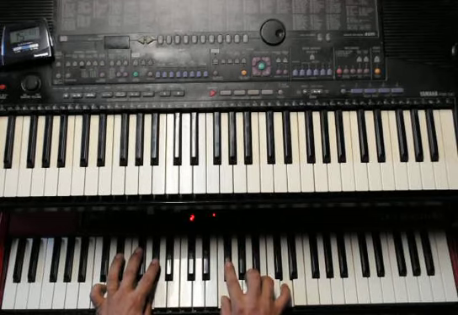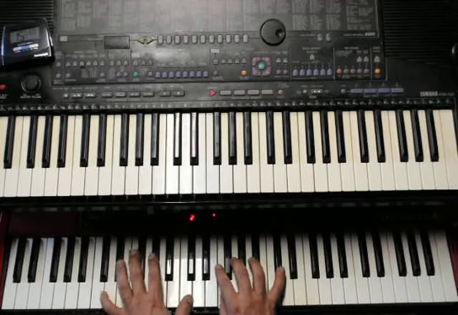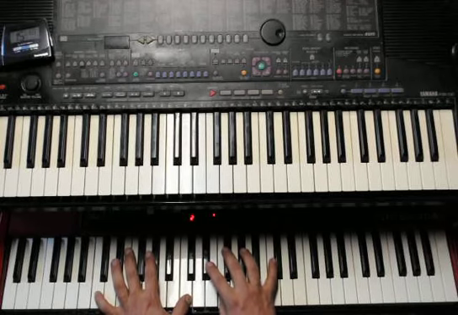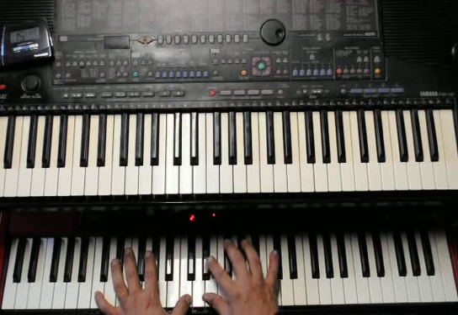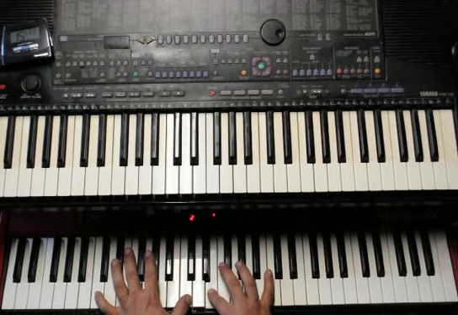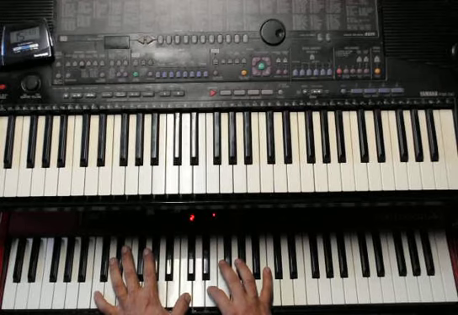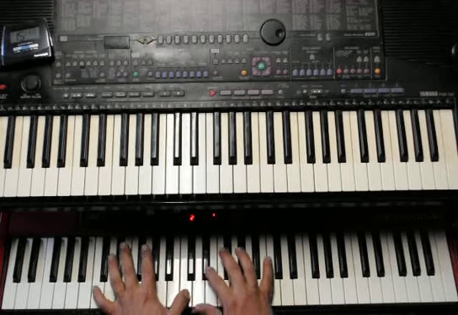So then you do one F and slide down from your E flat to E, and at the same time with the E you're going to hit octaves C.